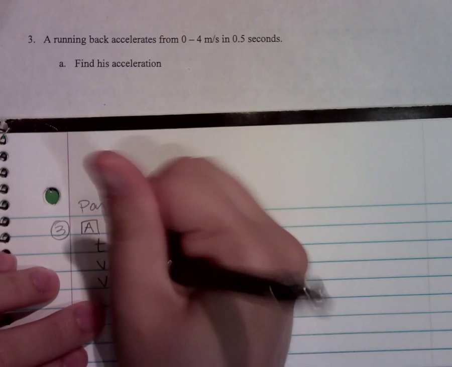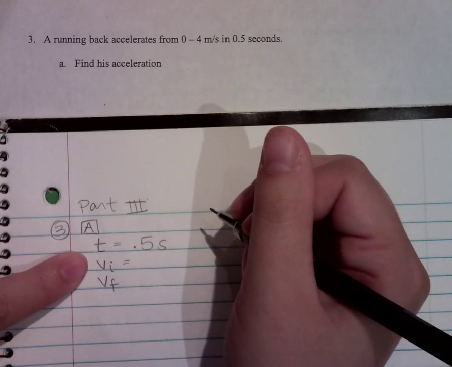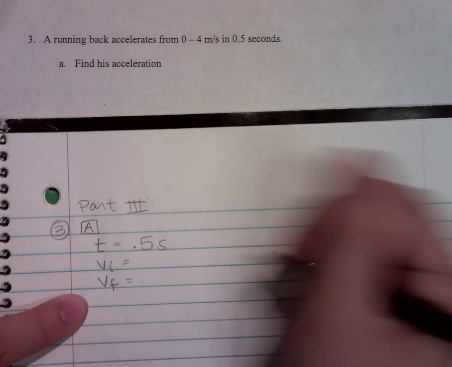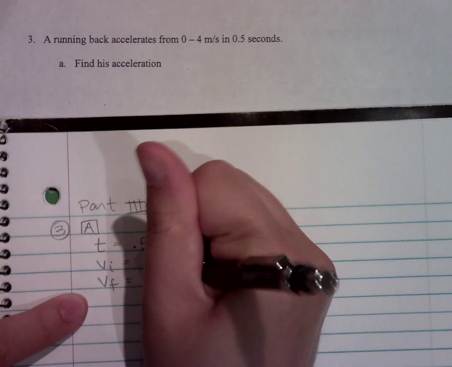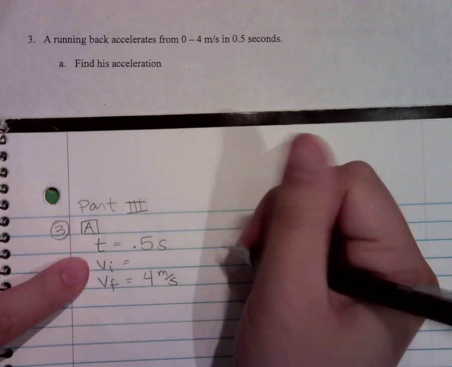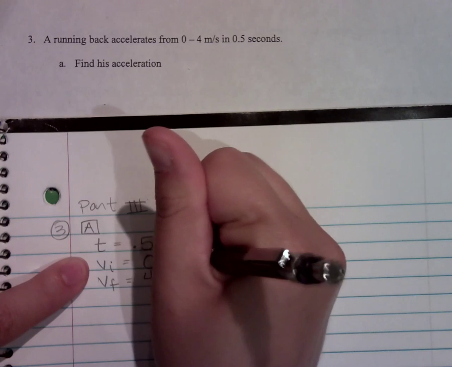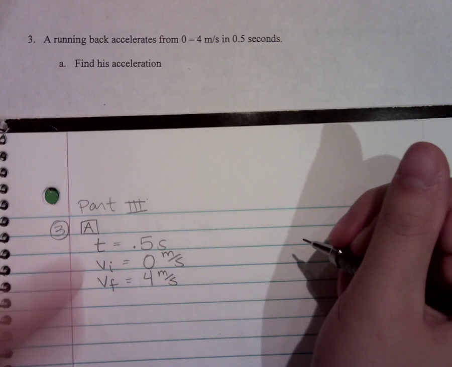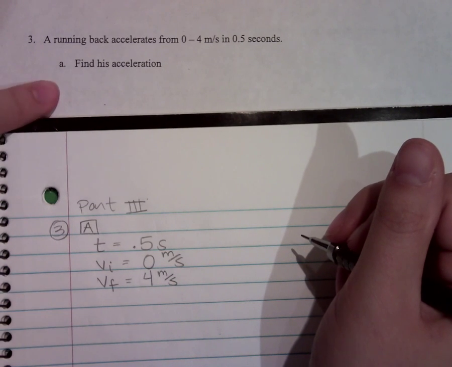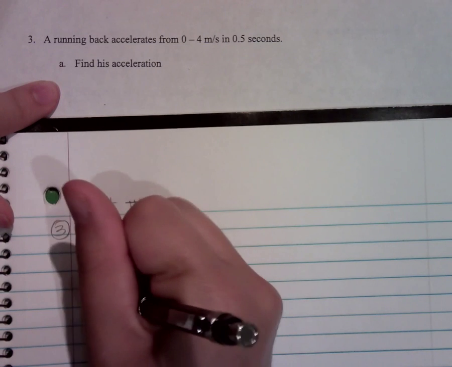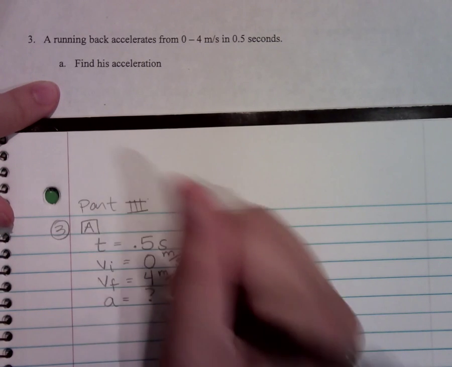So either number could be my initial velocity or my final velocity. Well, my 4 meters per second is going to be my final velocity, because that's where he ended up. And my initial velocity is going to be 0 meters per second, because that's where he started. And the problem just says, find his acceleration. Okay? So we're looking for acceleration.